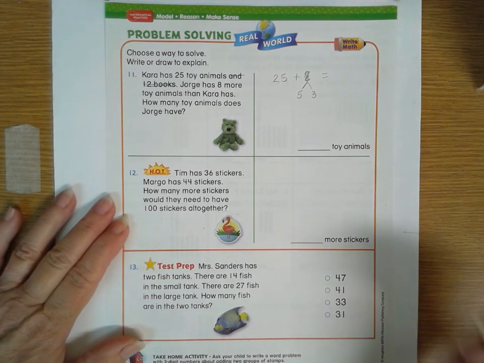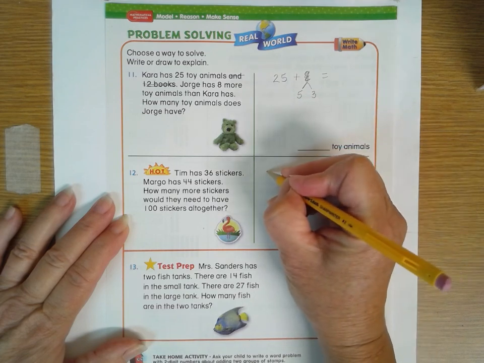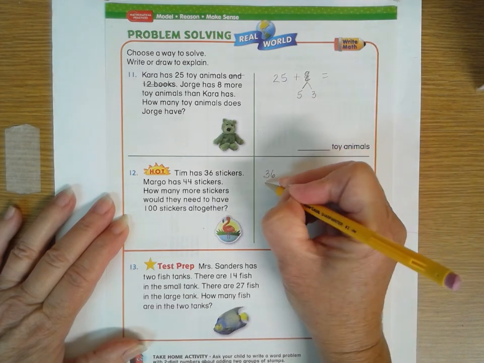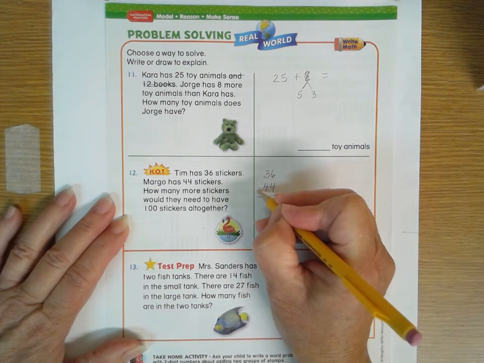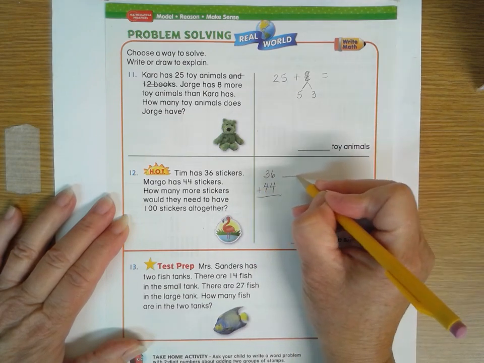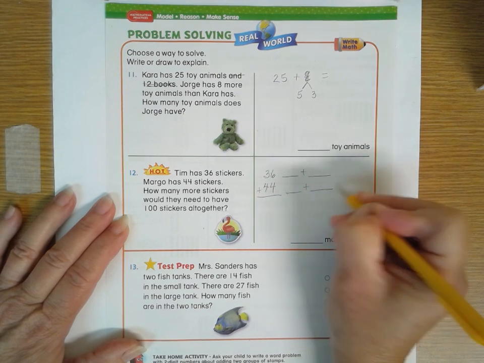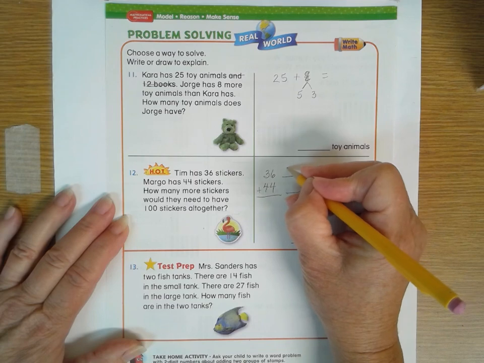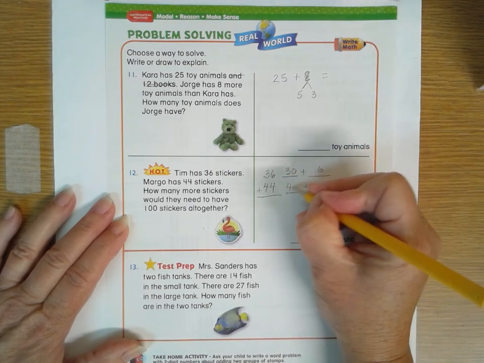So let's do our 36 and 44. And let's do the expanded form of that. So 36 is 30 plus 6, and 44 is 40 plus 4.